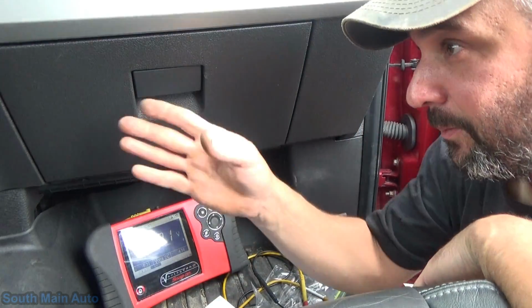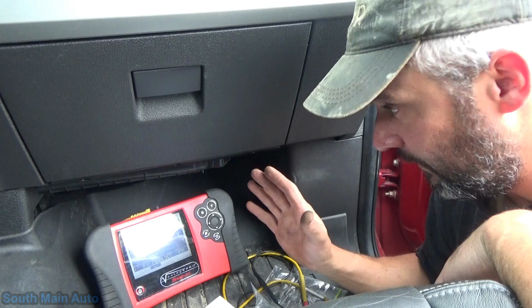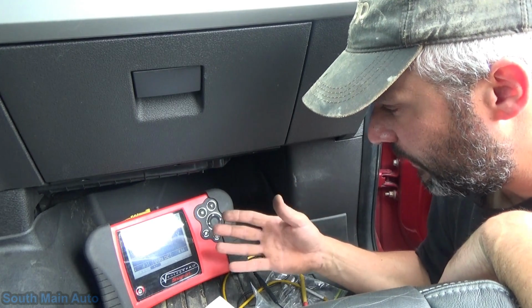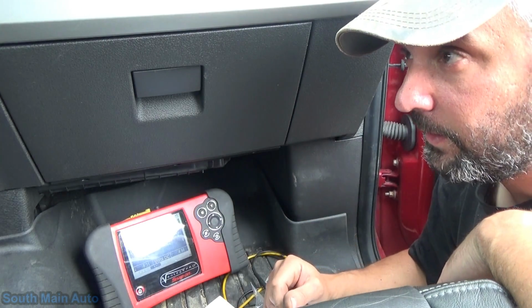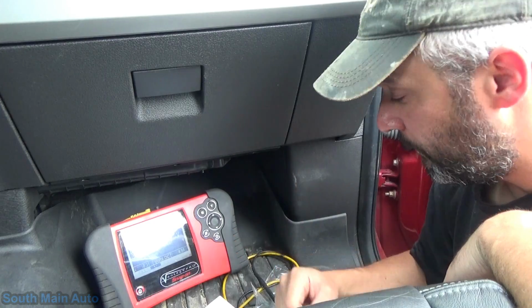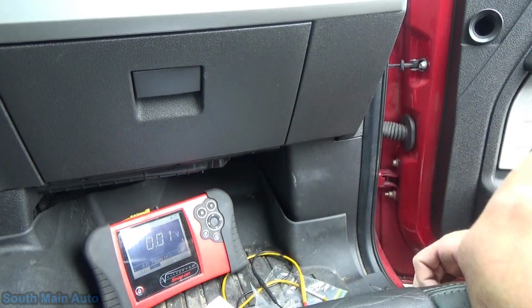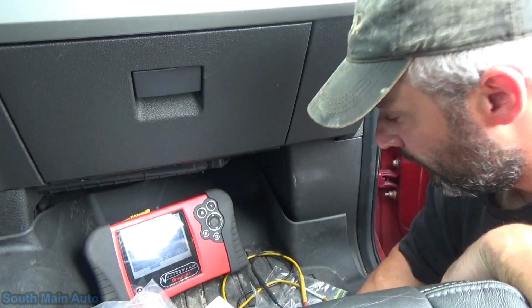But if your blower speed's stuck on low or medium or however this one was, and you check your control side and you see your voltage going up and down with user input, it's safe to assume at that point that your resistor is toast.